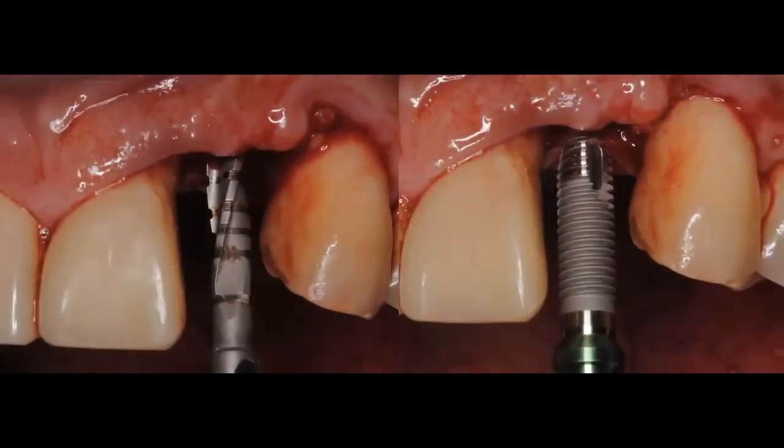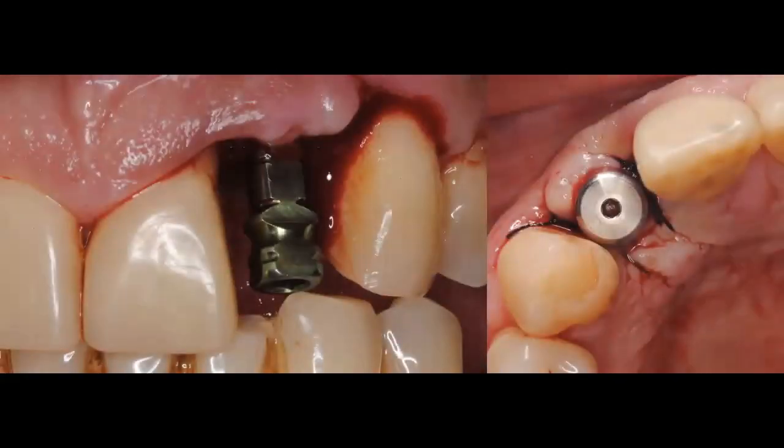So you can see here, now that I have assured myself that I'm in the right location, I'm going to keep my hand steady and continue with my osteotomy and then finally deliver the implant in that implant site. In this particular case, I used a Zimmer implant, and you can see that I've placed the Zimmer implant and the implant carrier, the flat surface is placed towards the buccal. And this is just to keep an orientation.